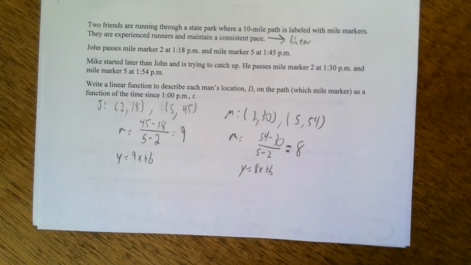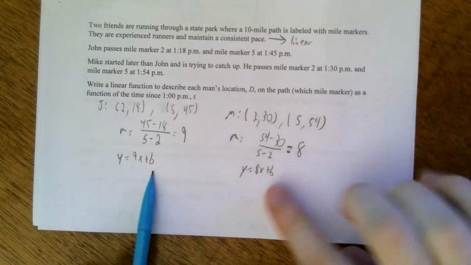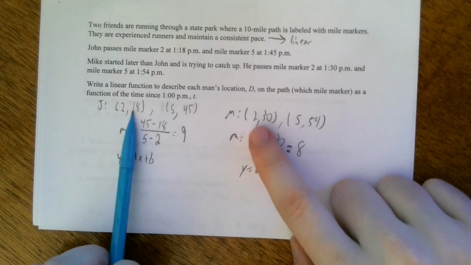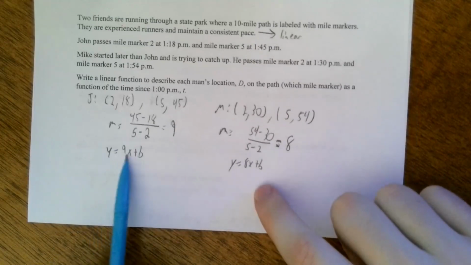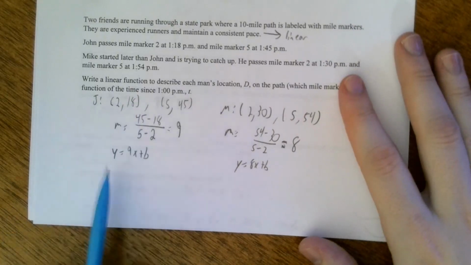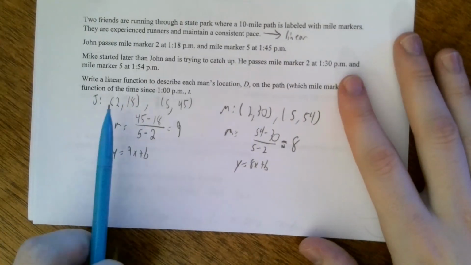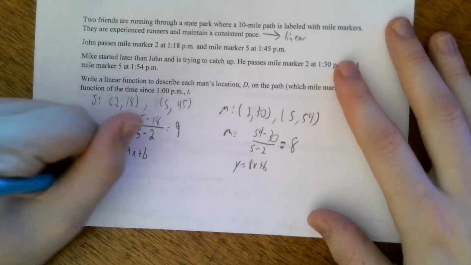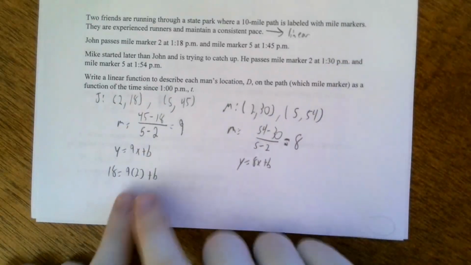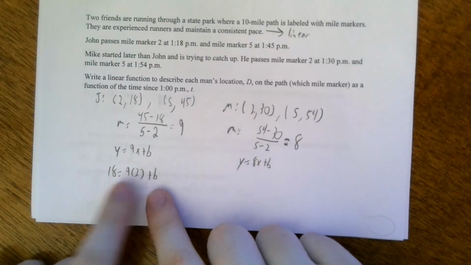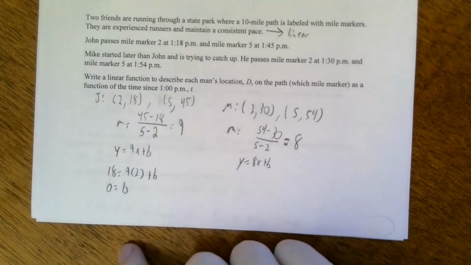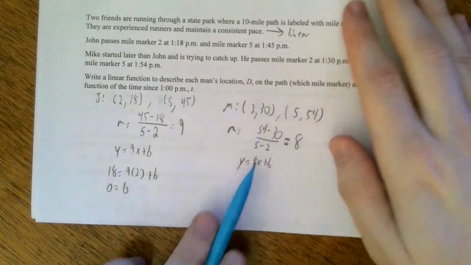Okay? So how can I find these b's? Well, I can just plug in either of these points, right? And I'm going to work with the smaller ones just so it's easier to work with numbers. So I'm going to plug in 2 and 18 into this. So 18 is my y value, 2 is my x value. So I have 18 equals 9 times 2 plus b. And then 9 times 2 is 18. Subtract 18 on both sides. We'll get 0 equals b. So I just multiply and subtract.